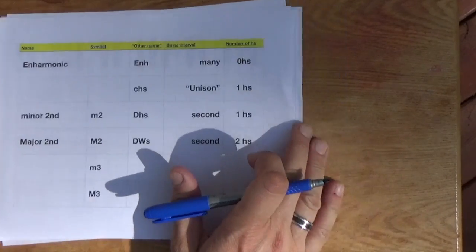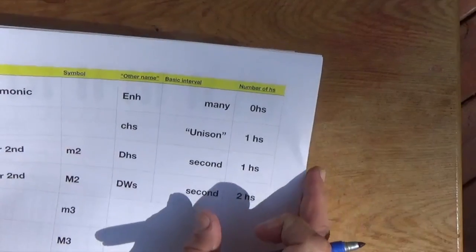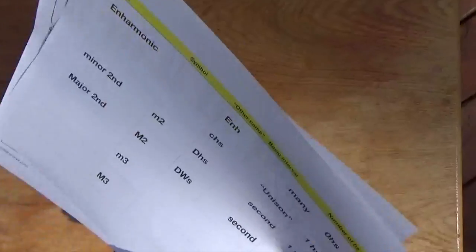I figured I'd mix it up a little bit and walk you through the last two assignments. I'll take you through a couple of the problems step by step, and then give you some instruction on the next assignment coming up.